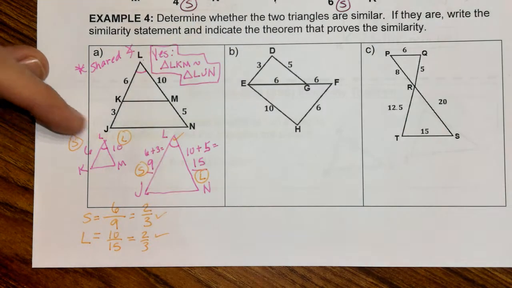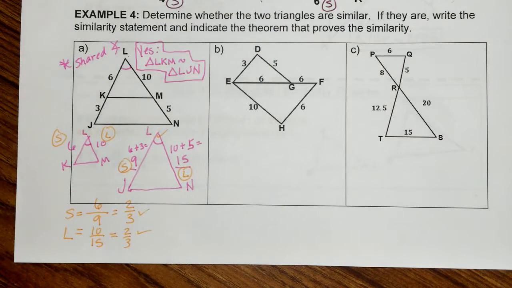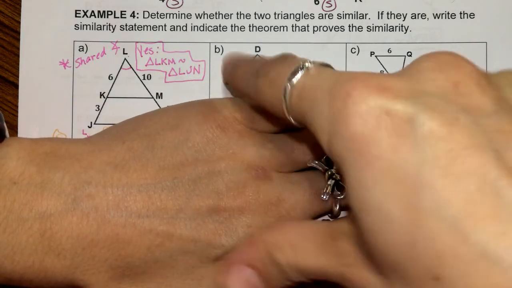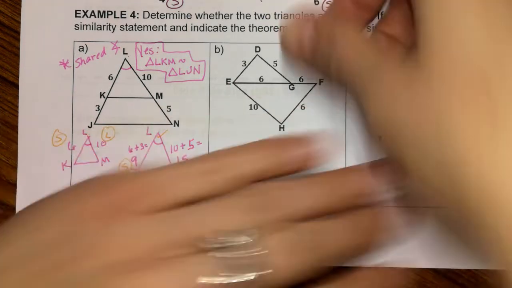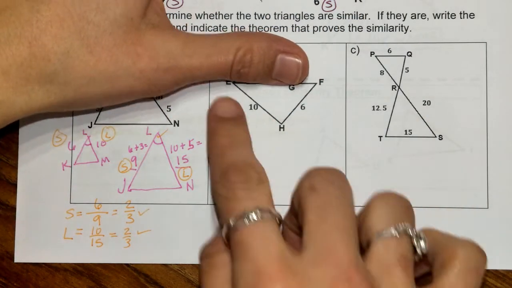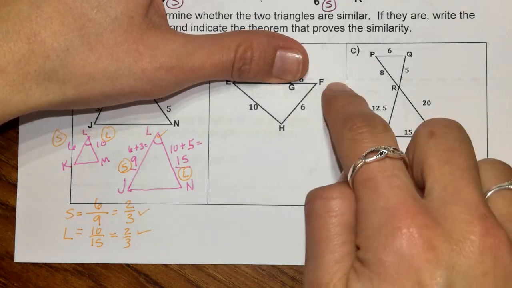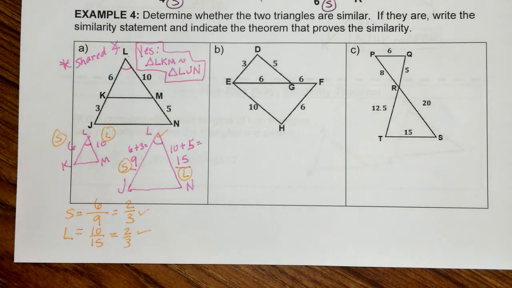And there's our answer to that. Now when we look at B, what we're going to need to notice here is that we do not have a shared side. Okay? The top triangle has sides DE, EG, and GD. The larger triangle has EF. G has nothing to do with it. EF, FH, and HE. So we need to see our sides here.